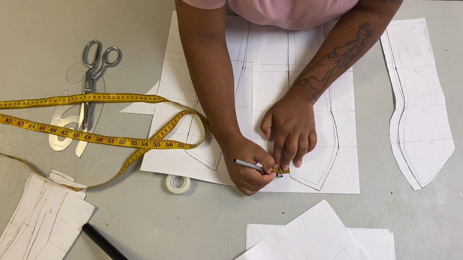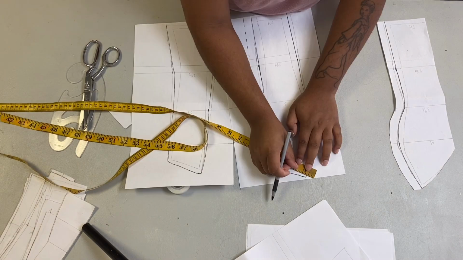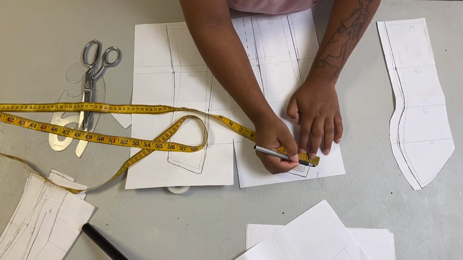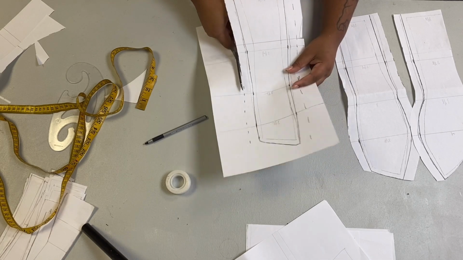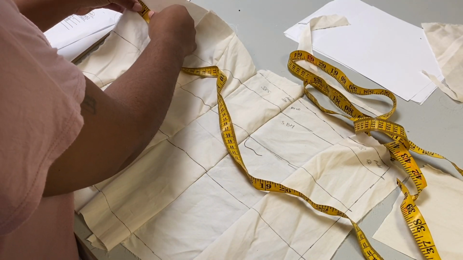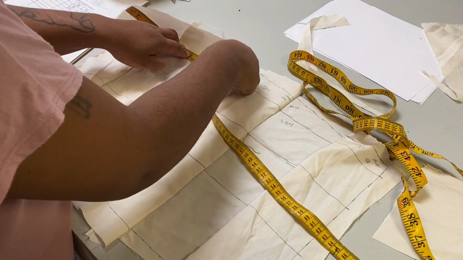Okay, so today's video is gonna be a little bit different. I'm gonna do a lot less talking about what I'm doing and more of just showing you the whole vibe of how I make dresses for my clients. Today is going to be the corset portion of the dress. I have made a mock-up here and I'm always measuring my mock-up.